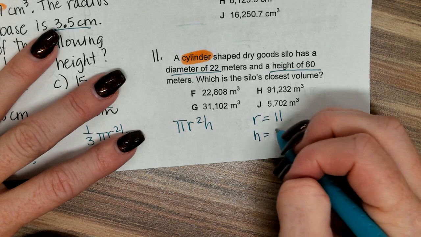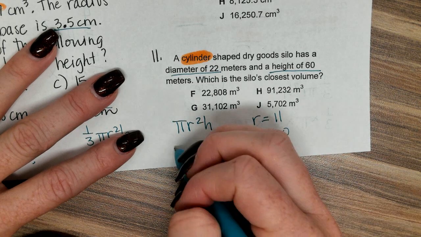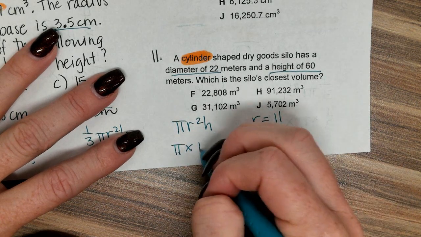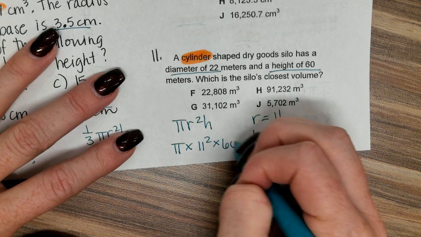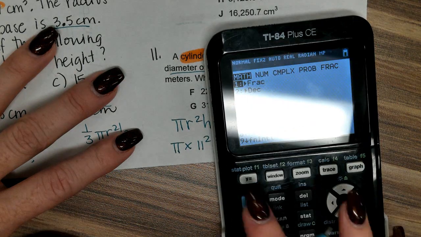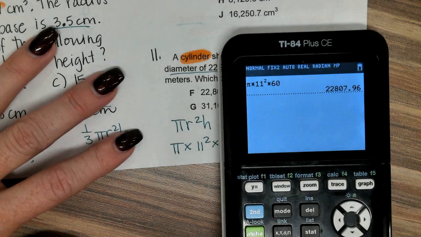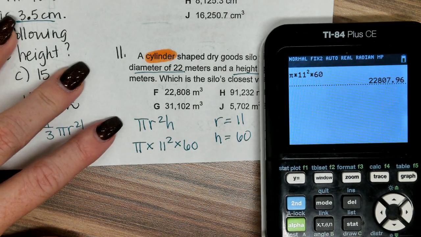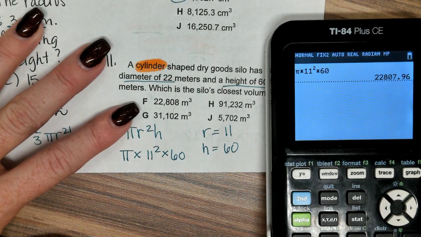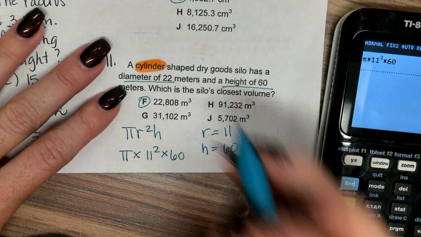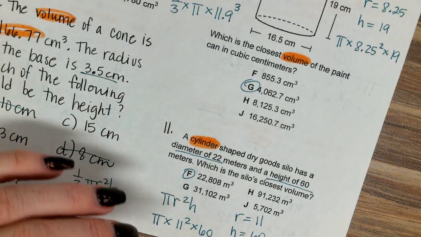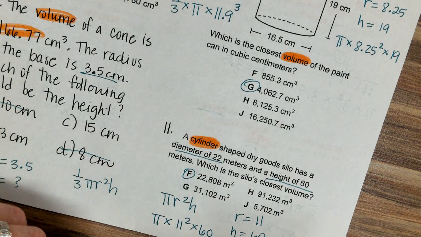The height is 60. So you're going to do pi times 11 squared times 60. The answer is 22,807.96. Which one's closest? F. What did y'all think? Not too bad? These are really how the questions look on the STAR test, okay?